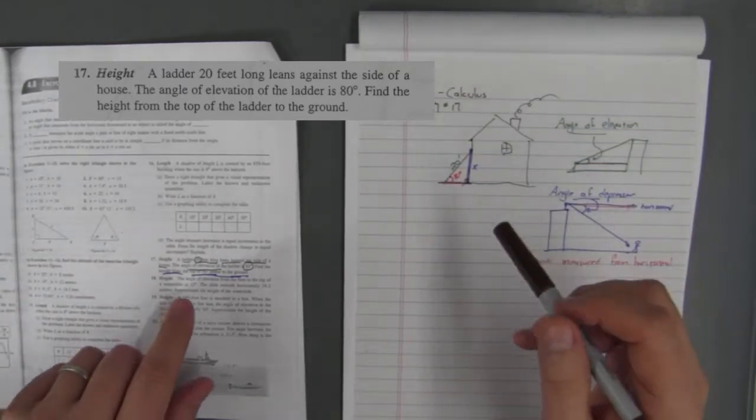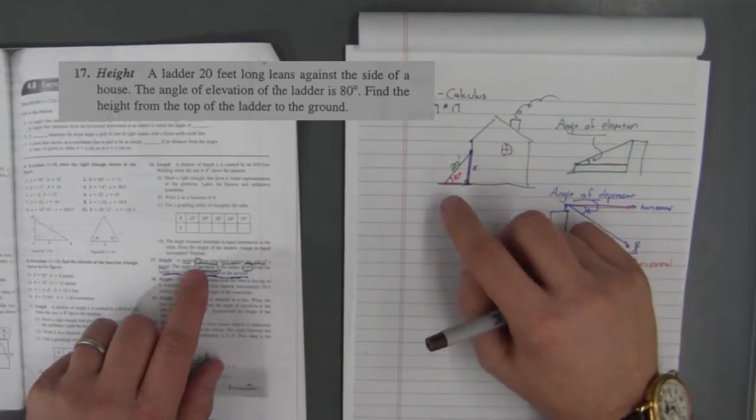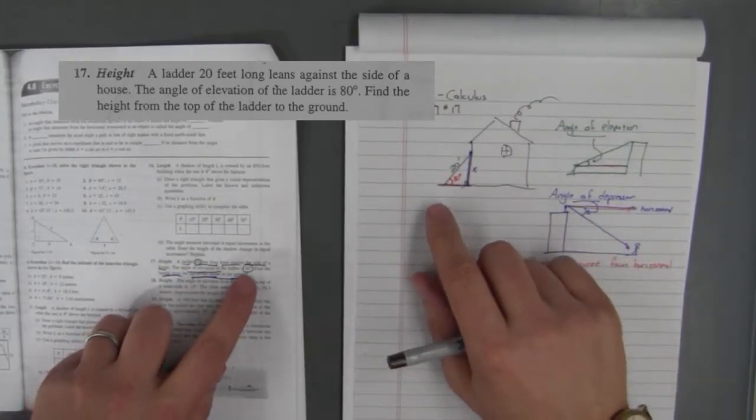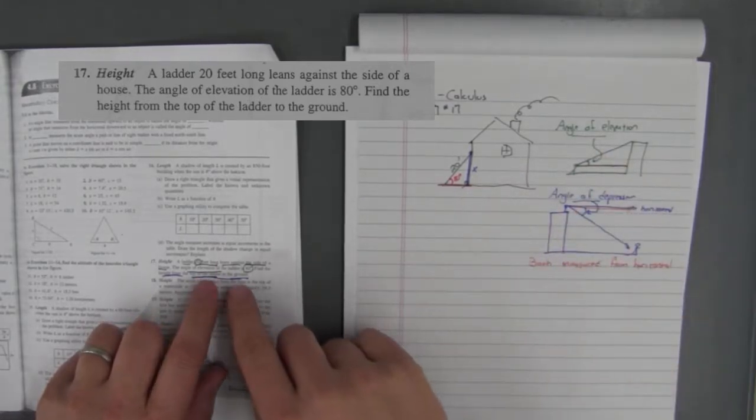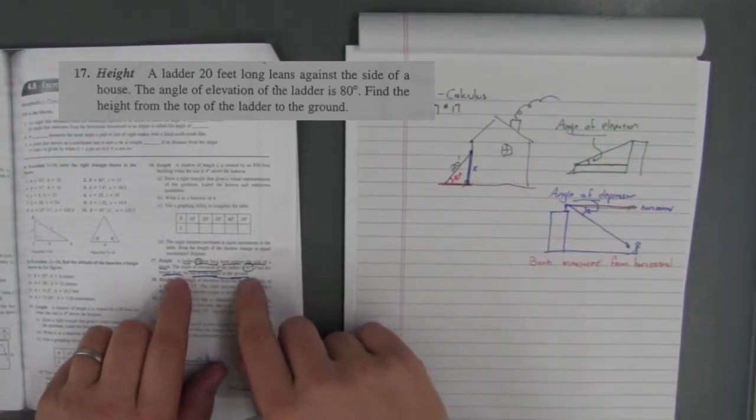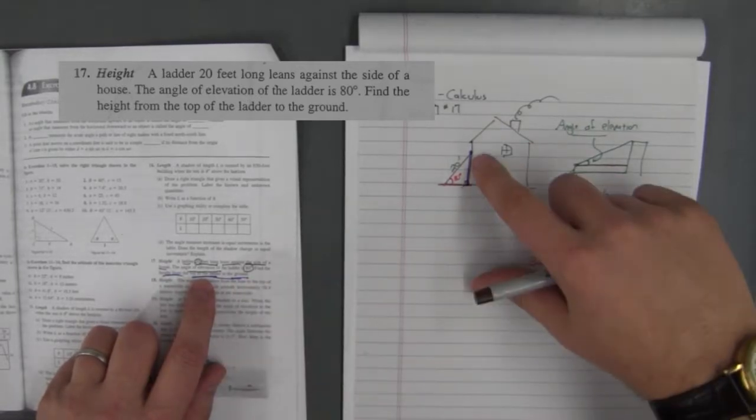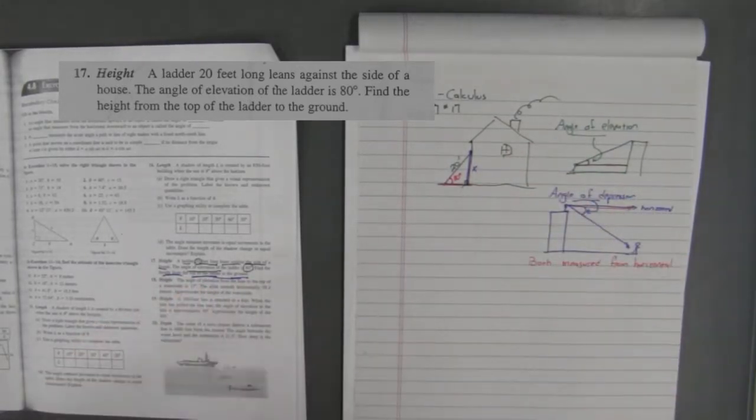And then we need to find out where the numbers go. So we've got the 20 feet long, we've got the 80-degree angle of elevation, and we had to know what that means. You also need to identify what we're trying to find: the height from the top of the ladder to the ground. That's the x, because that's what they're asking in the question. So that's the first step: we've drawn a right triangle and we've labeled it.